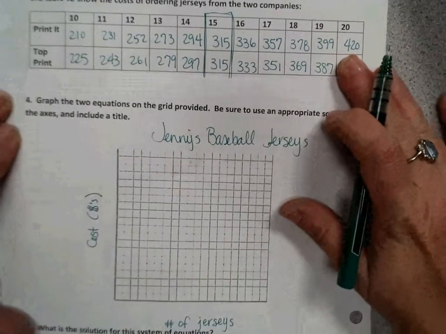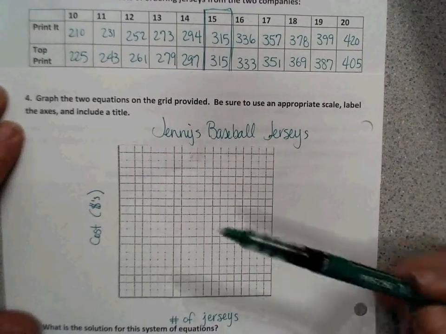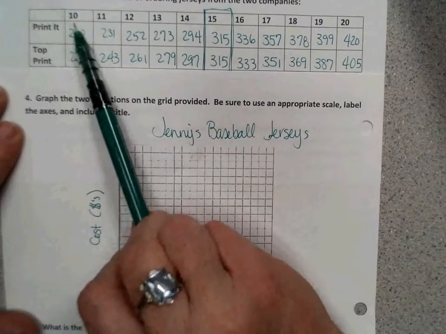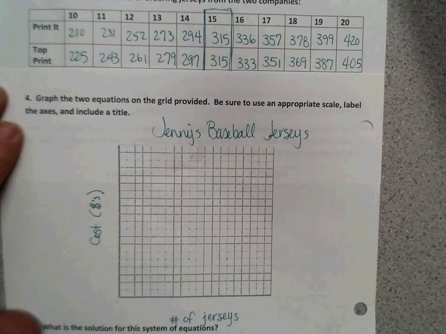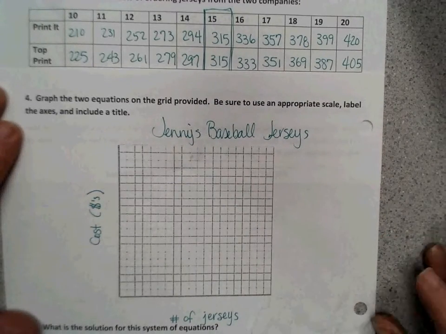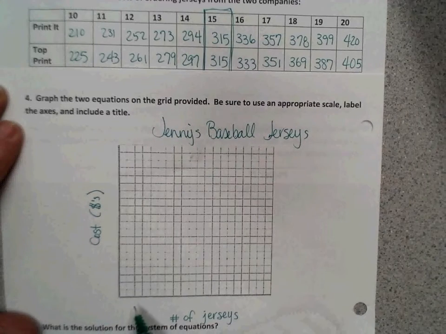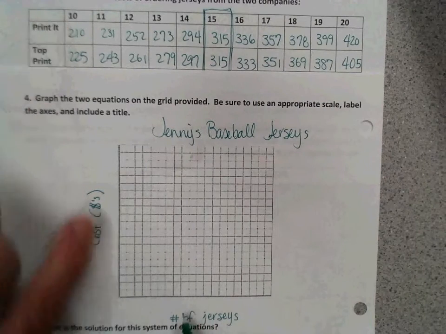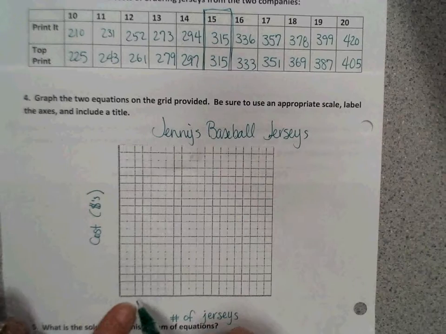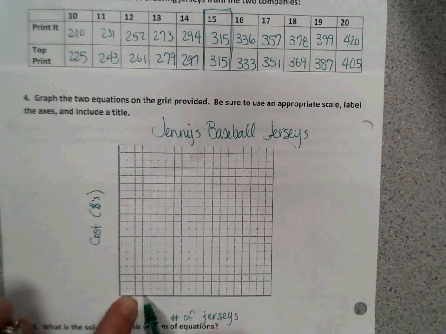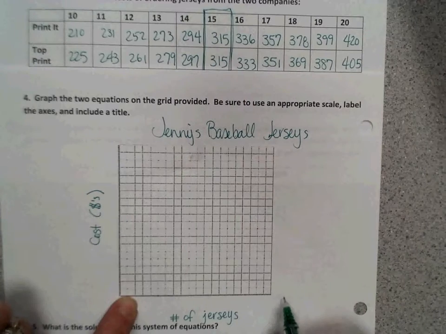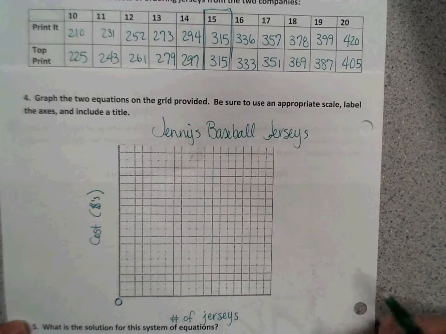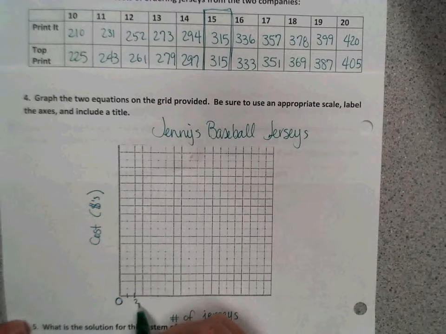Okay, so we've got our labels, and now we need to fill in our costs and our number of jerseys. So the jerseys go from 10 to 20, and I had a really difficult time with this because there are 20 boxes exactly, and it's kind of silly to label 1 through 9 because I'm not even going to start using it till I get to number 10. So I thought, I'll do a little break and start at 10. Well, then my 20 would run off the grid. So I finally decided not to put a break on the jerseys, and I would just go 0 through 20 because that's how many boxes I have.